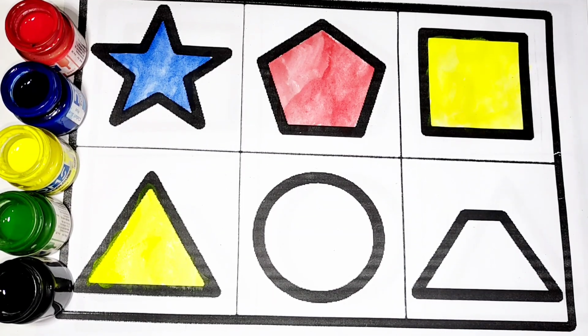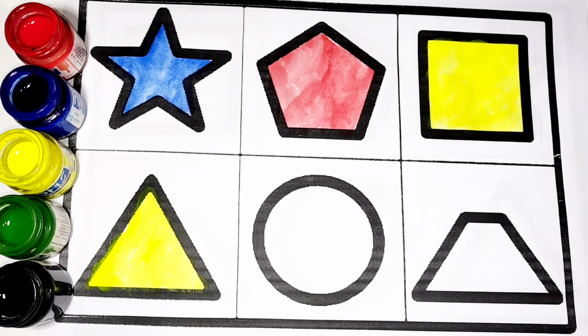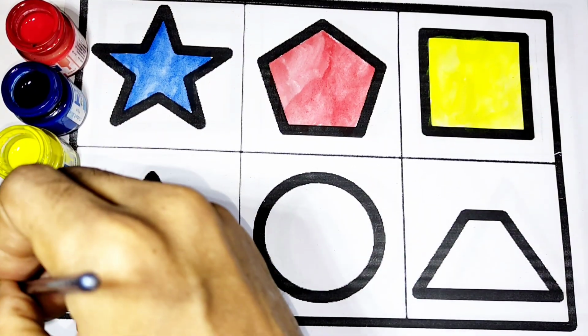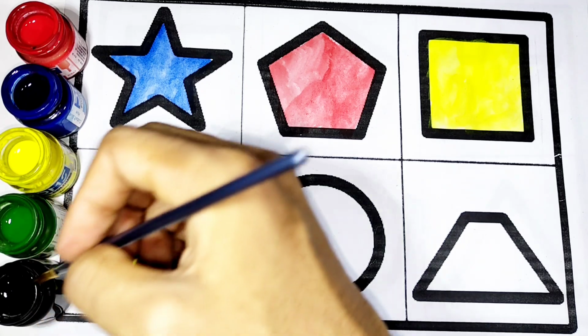Now we are using the color of black and coloring the shape of circle.